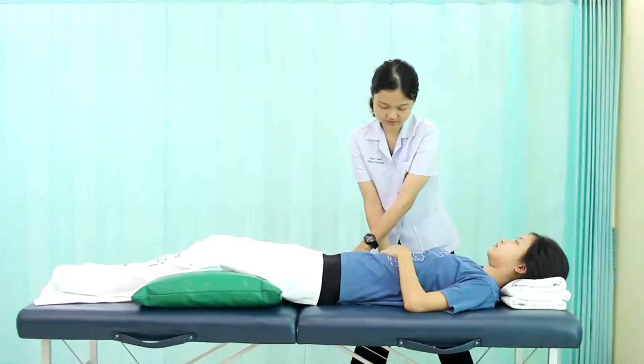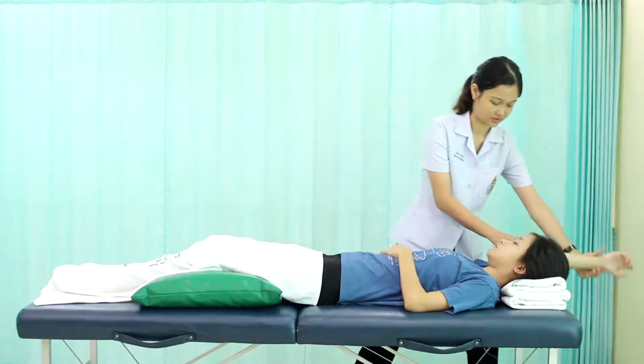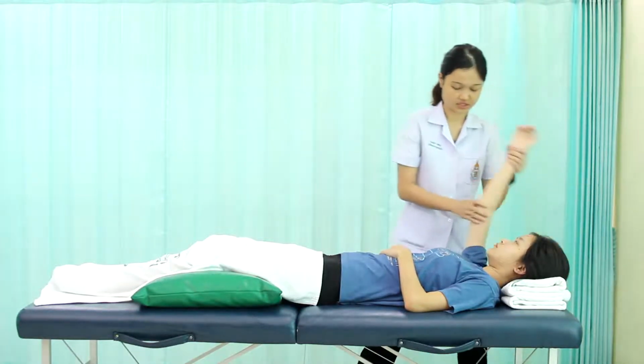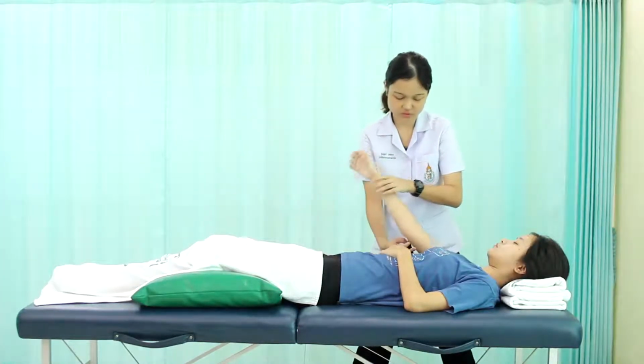Do it by yourself. Slow, slow. Okay, good. Again. Flex your shoulder slowly.